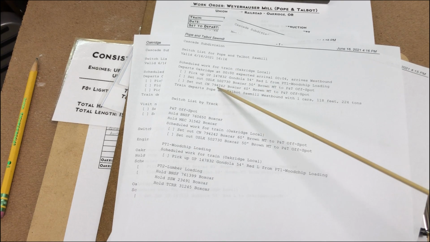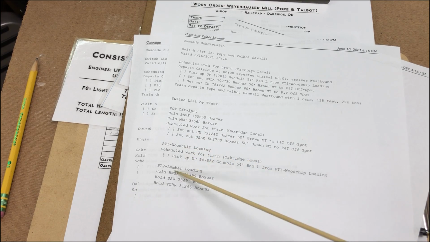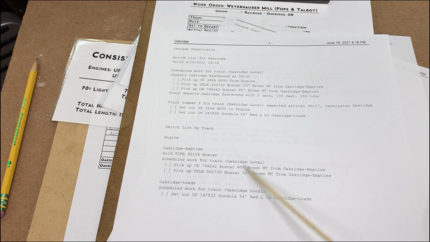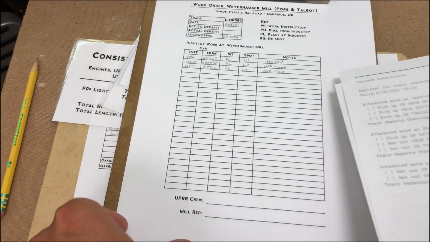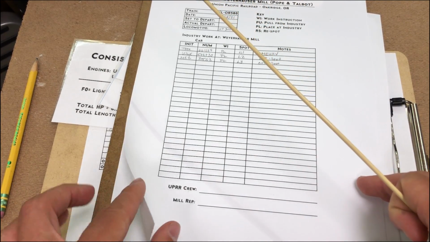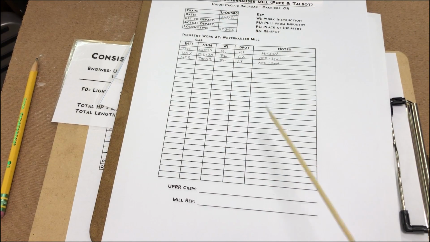You can use a switch list, so it goes by train, and then it also goes by tracks, so the different tracks and what cars are where and where they will be at the end of the session. And then here's a similar switch list for Oak Ridge. This also is included with the work order, so you just tuck this under here like that, just so crews have another option when they are working with their train, just to see and check the various things that they need to do during a given session.